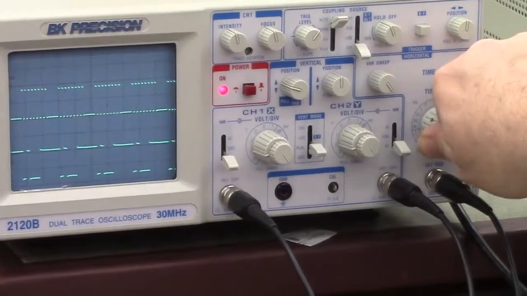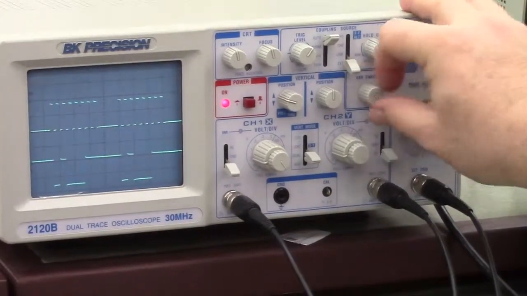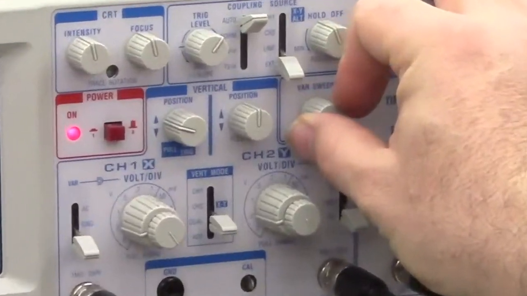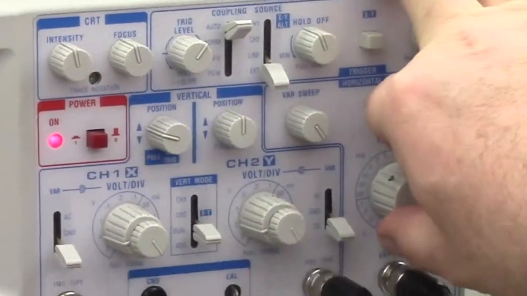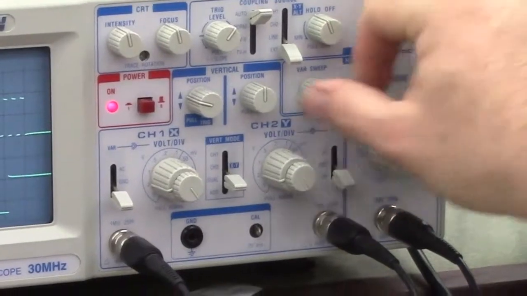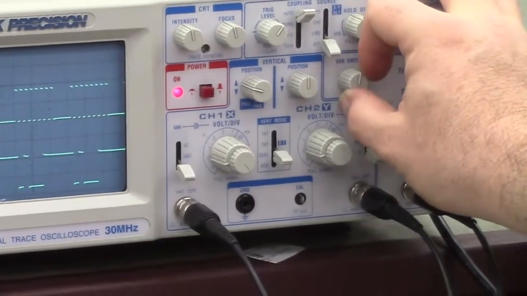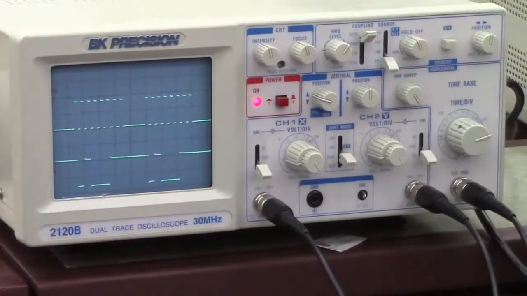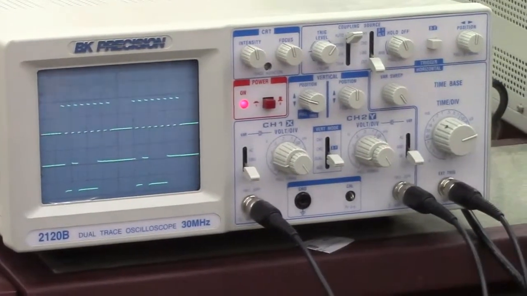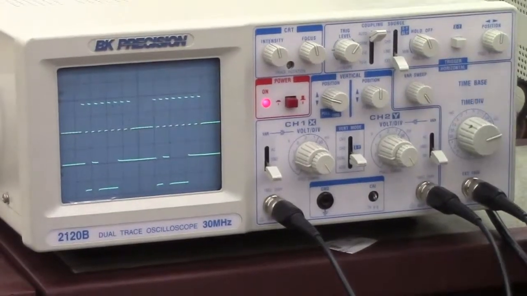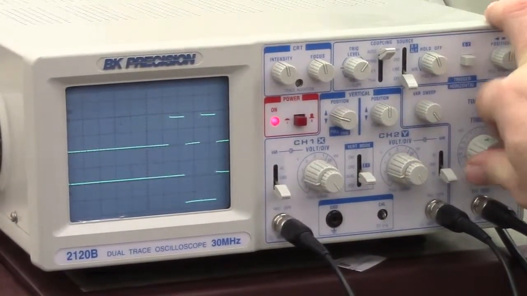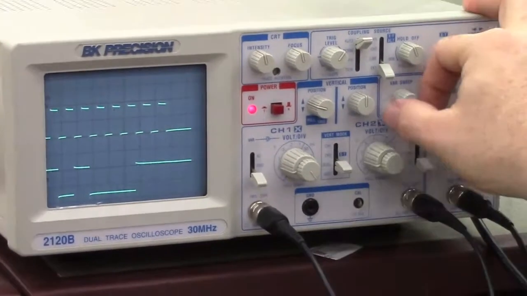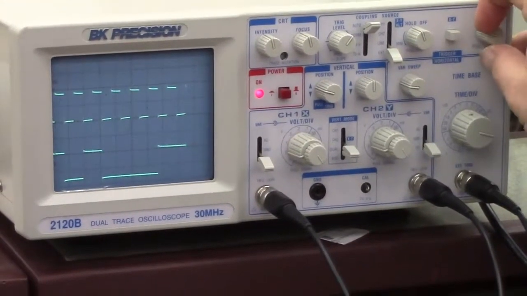You know that from AC. If I twist this, it's variable, it's not a big step. When you do this one, it's a big step. This one, it's a smooth, continuous change. The disadvantage of doing this is that we no longer know what the time is. But the advantage is that we can get this signal to fit on the screen so that we get 1 bit per graticule.